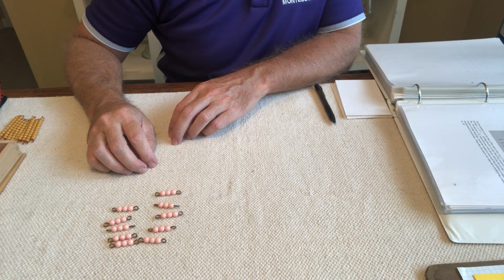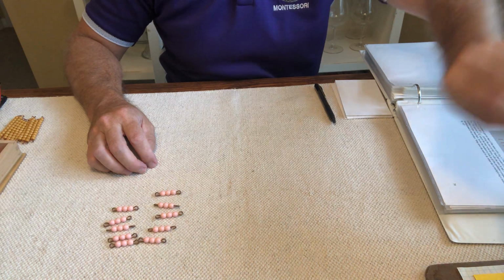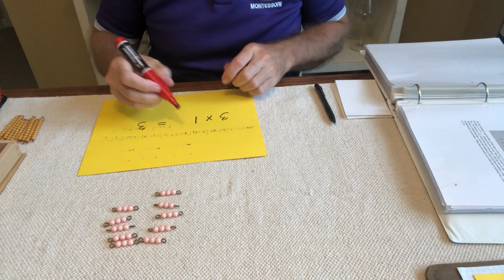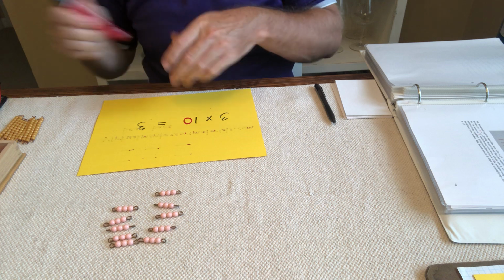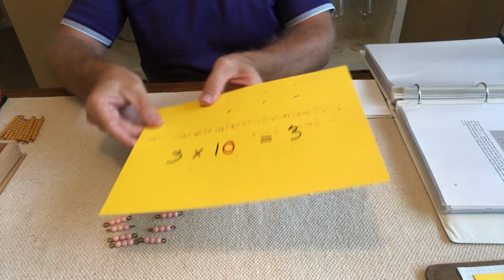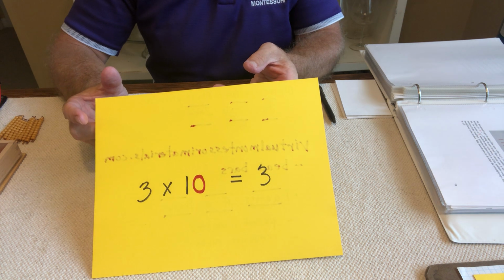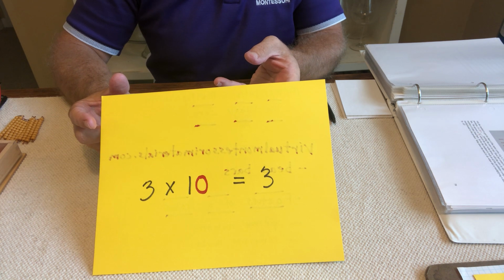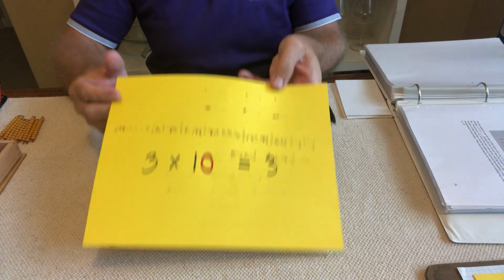And I want you to record that problem as 3 times 10. And I'm going to write it in a special way where I write the 0 in my 10 with a red marker like that. And you can write yours with a red colored pencil or a red pen, but we want to have the 0 in red. And then I want you to count to find out how many you have.